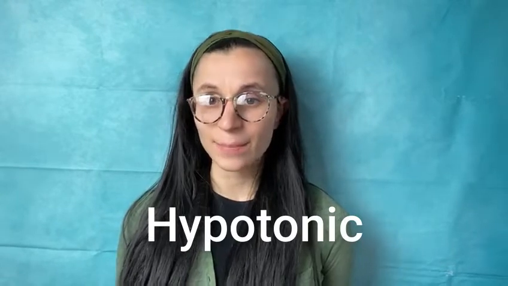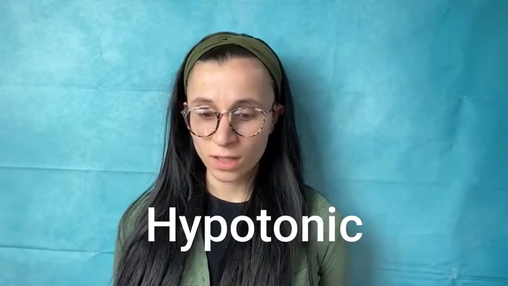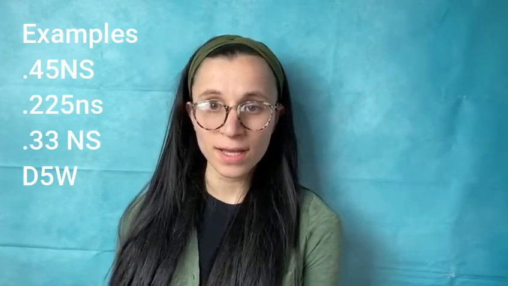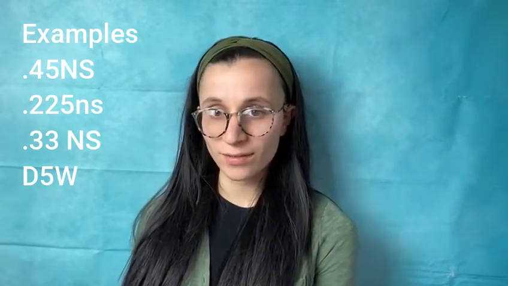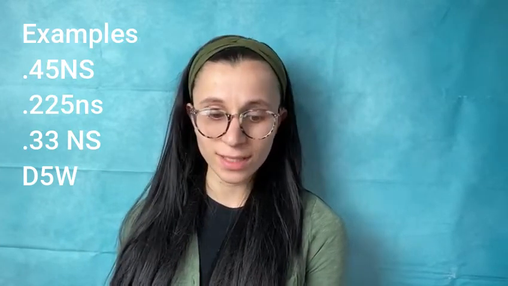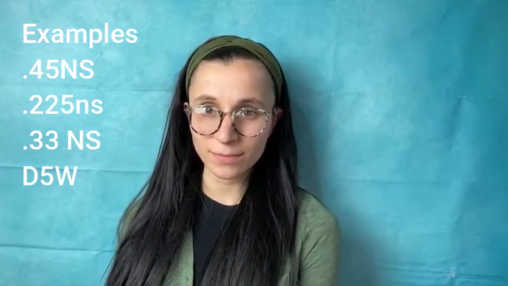Then the next type is hypotonic. So just think of the word tonic as solutes. So hypotonic has very little solute. So it has more water than molecules. Hypotonic, less particles. What's going to happen is that when it goes in, it's going to have a lot of water. It's going to want to give the water to the cell, which is going to make the cell swell. Examples are 0.45 normal saline, 0.225 normal saline, 0.33 normal saline, and D5W.